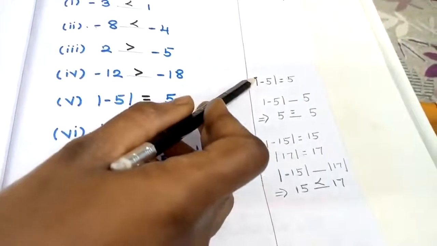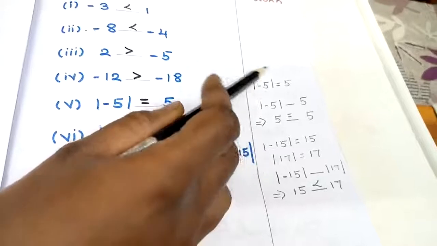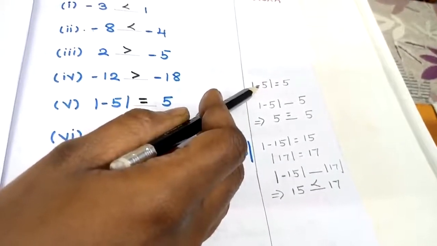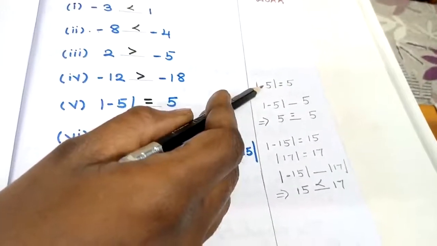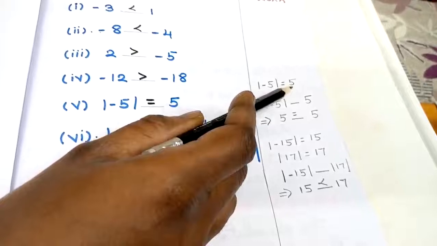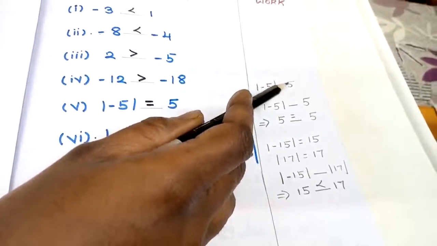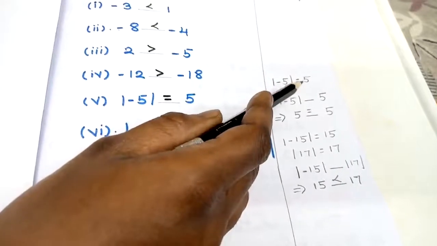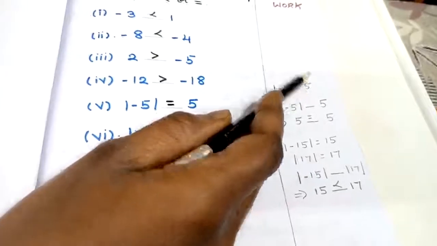If they put two lines like this, inside you will have a value, and you are going to take it out. While taking it out, if the sign is positive, outside will have only positive. If it is negative, you have to take only the number out, the negative sign will be removed. That is, I will be writing 5. I will be removing the sign and writing it as 5, that is by default positive 5.